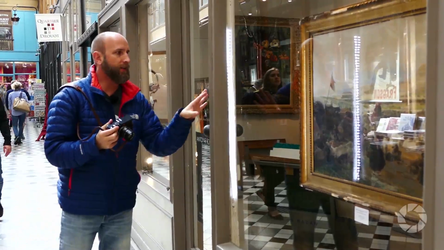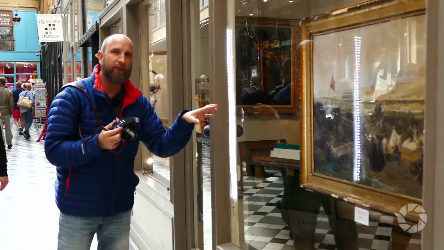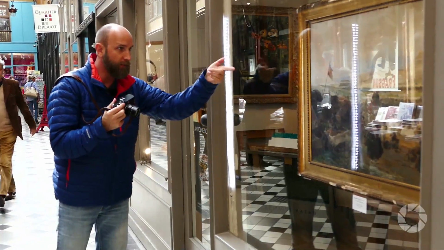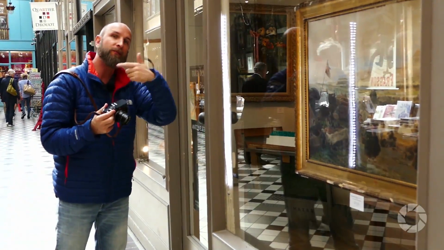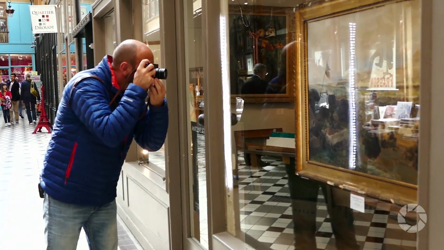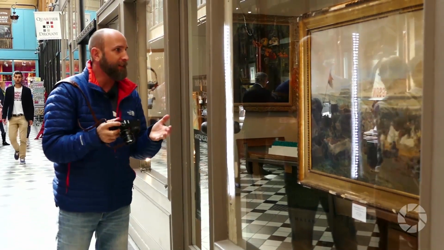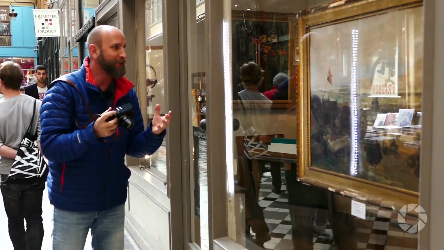So in this window here, we've got this beautiful painting here, but what I'm doing is I'm actually ignoring the painting altogether and focusing on the reflection in the window of the people walking by. And so I'm getting some interesting portraits of people looking at this picture, and so it's sort of a really neat technique. So I'm going to shoot a few more secret portraits and we'll see how they turn out.